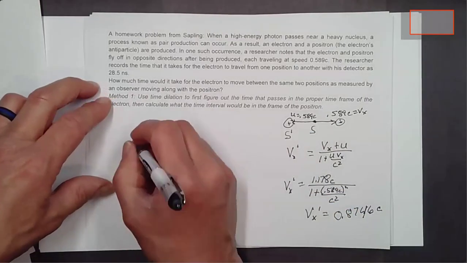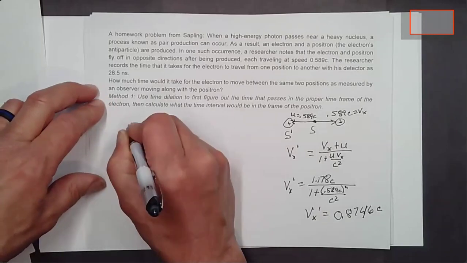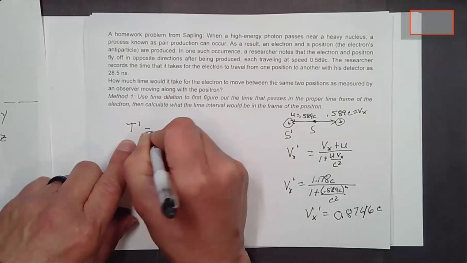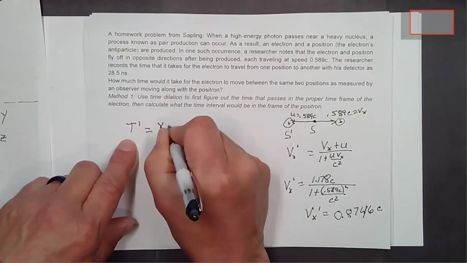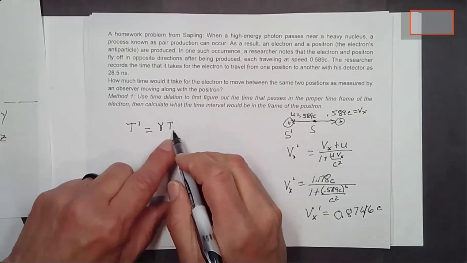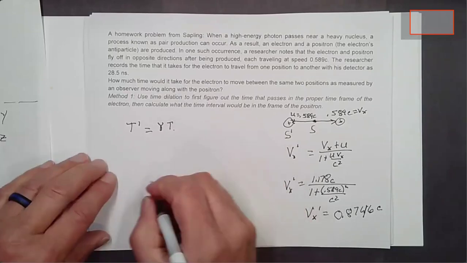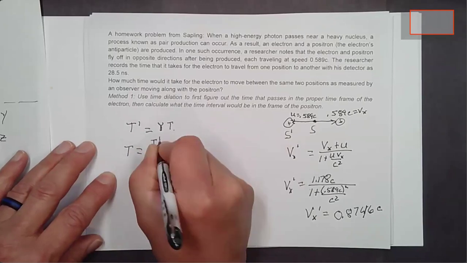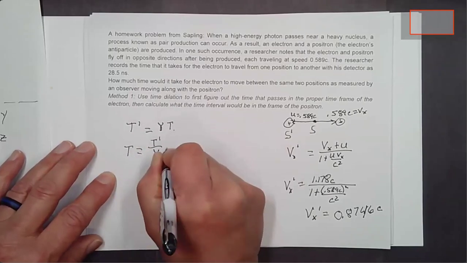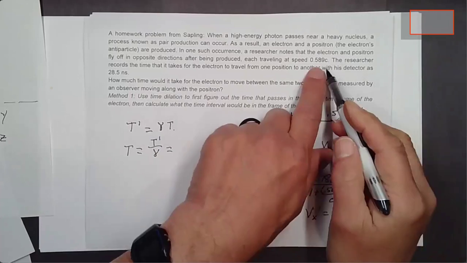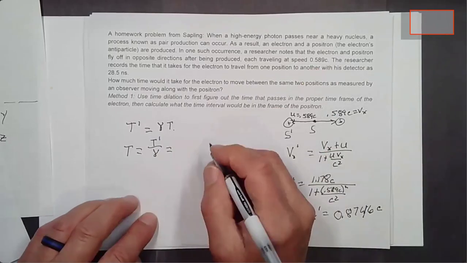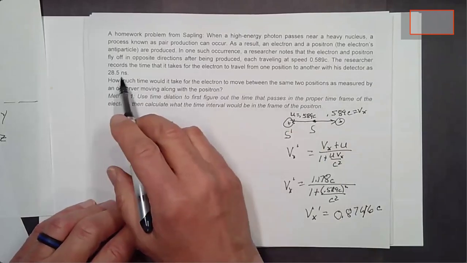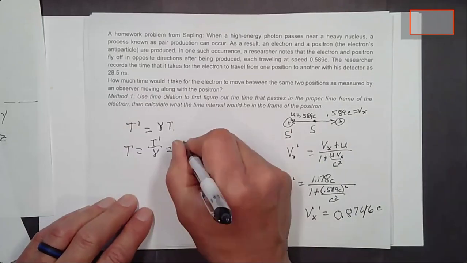So T prime is equal to gamma times T, where this T is for the electron. And so T is going to equal T prime divided by gamma. And the T prime was... where was it? Oh, it's 28.5 nanoseconds.